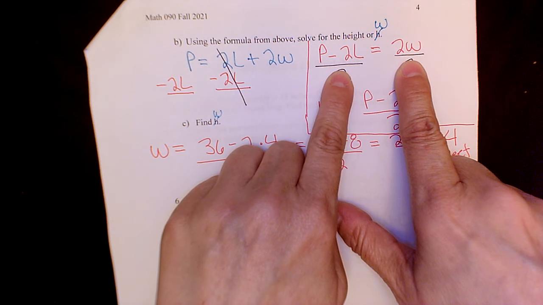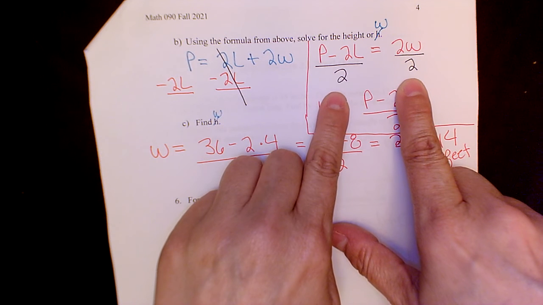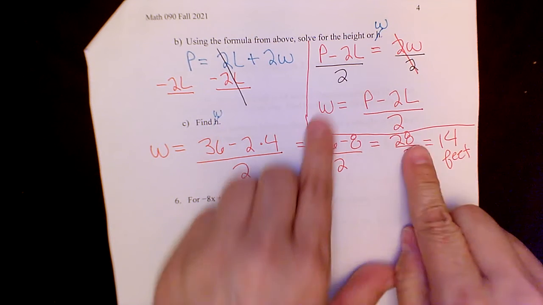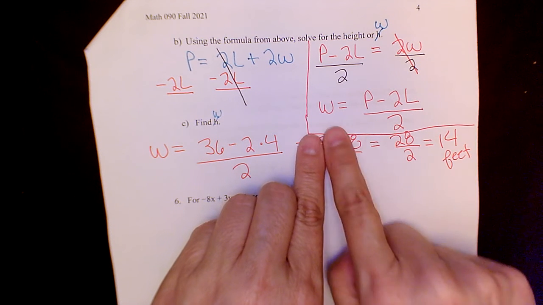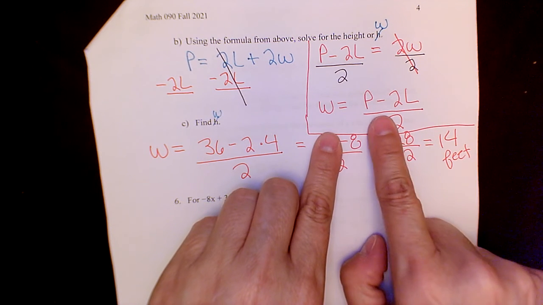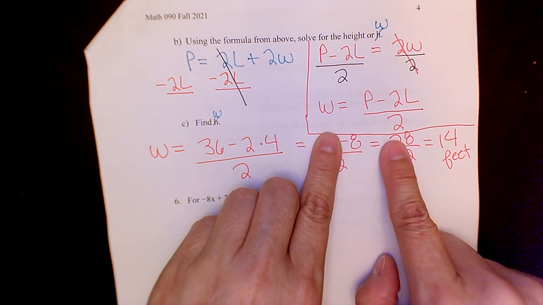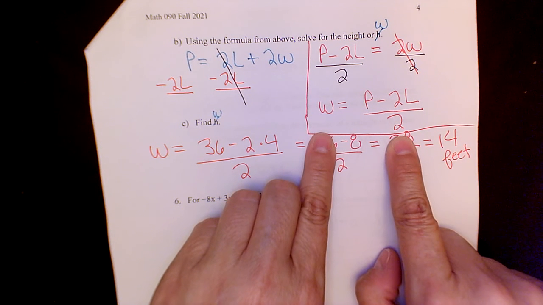I'm multiplying by 2, so the opposite of multiplying by 2 is dividing by 2. So I'm going to divide both sides by 2, and I know this looks weird. These 2's cancel. But I've got W left. So W equals P minus 2L all over 2. So that is the answer for part B, even though it looks kind of weird.